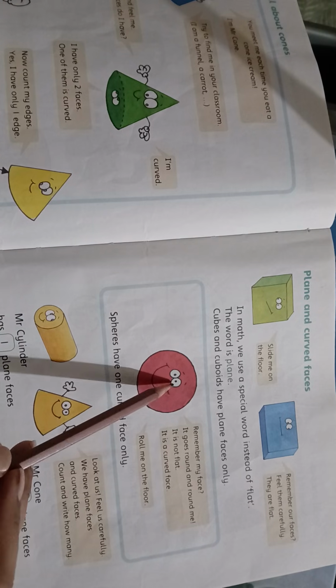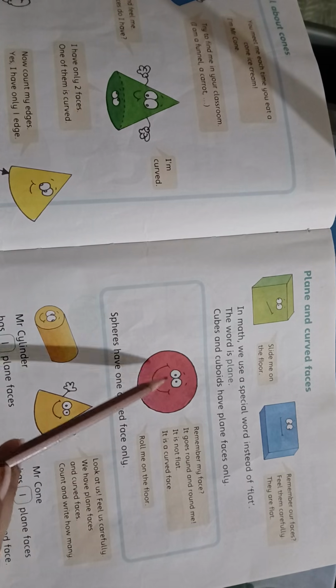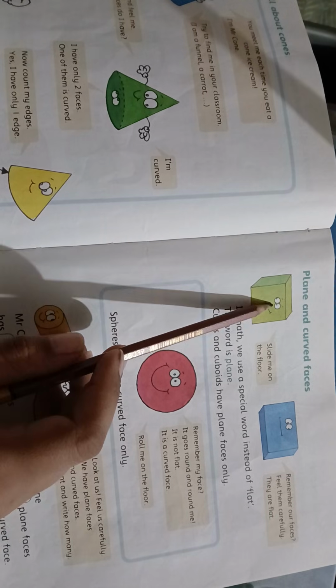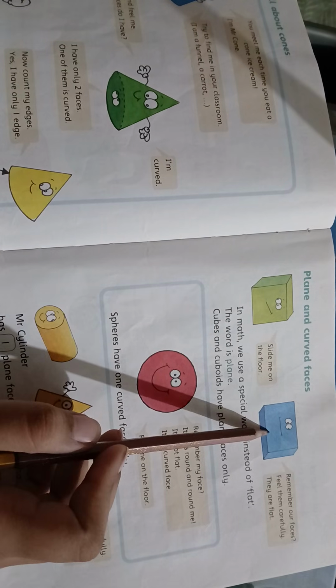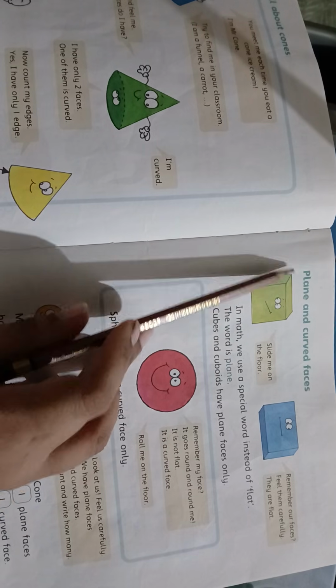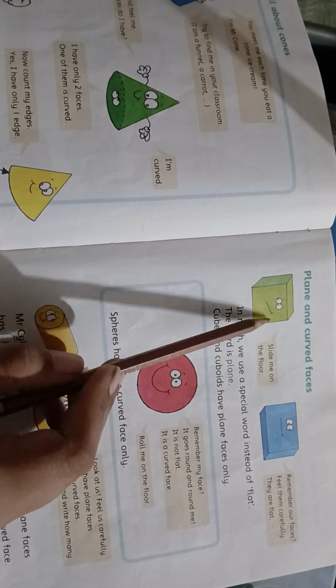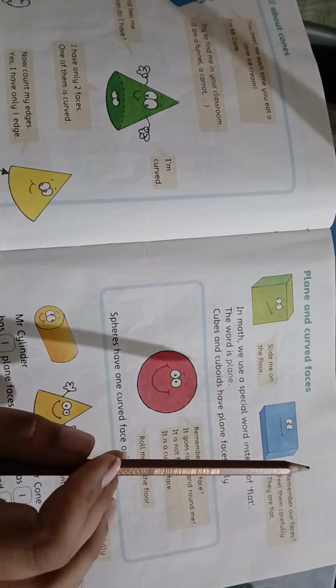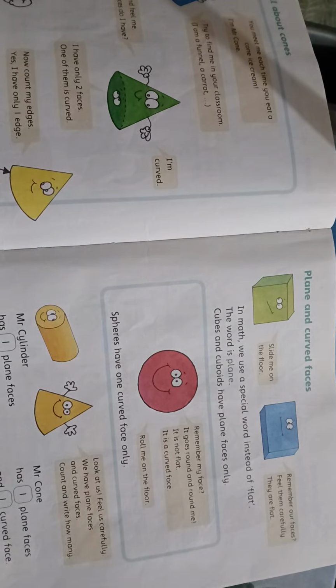In the same way, the sphere has no edges and no vertices. And the cube and the cuboid have how many vertices? There are 8 vertices and 12 edges. Both of them have the same number of vertices and the same number of edges.